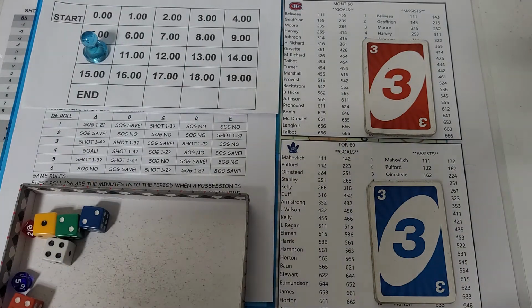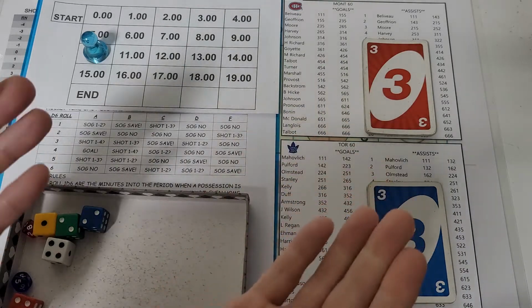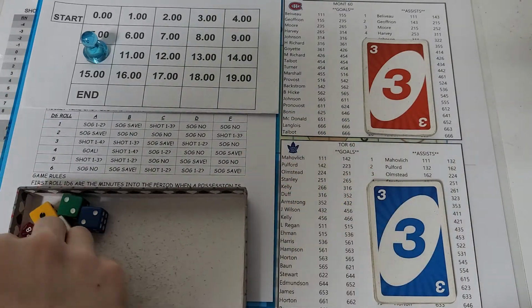And I like, we're getting a good mix here. We had a few tight games, and then we had the one blowout there in game 3, as good hockey games should be, as they should play out.